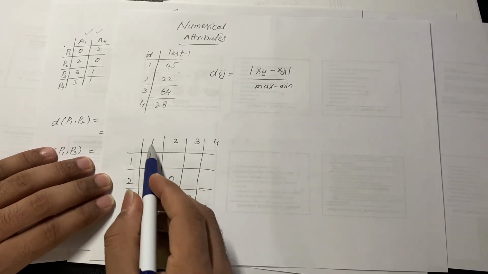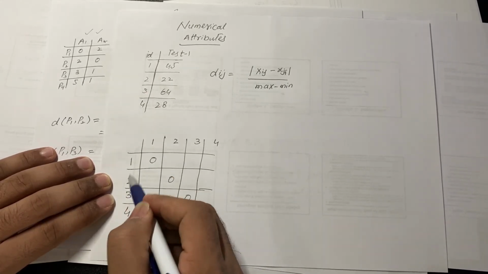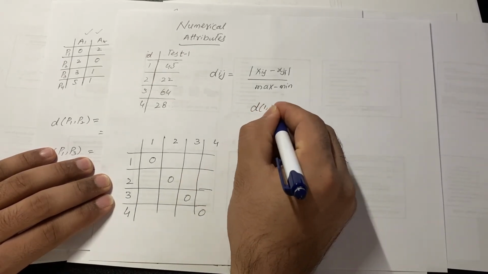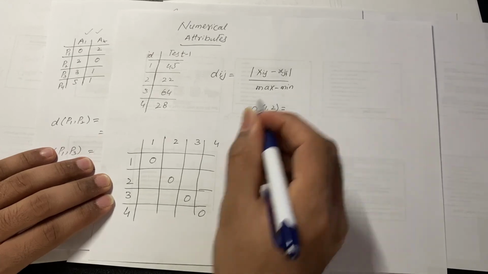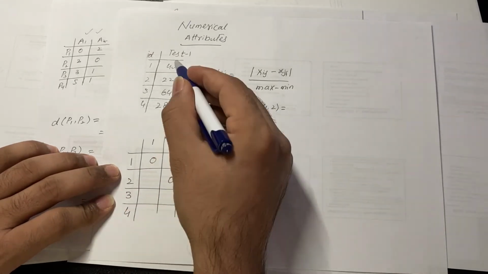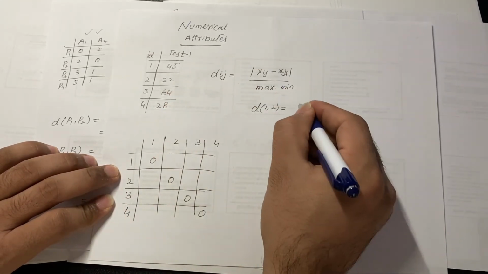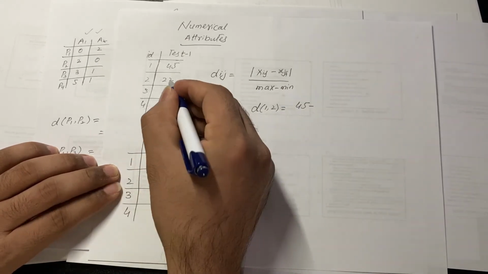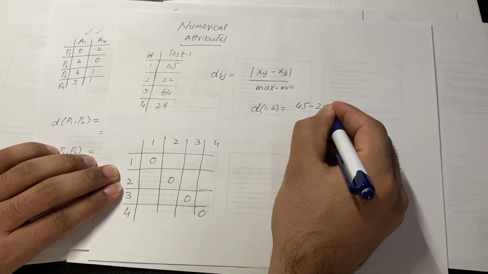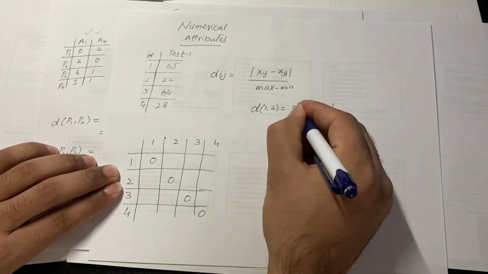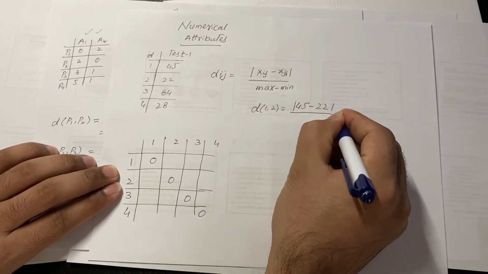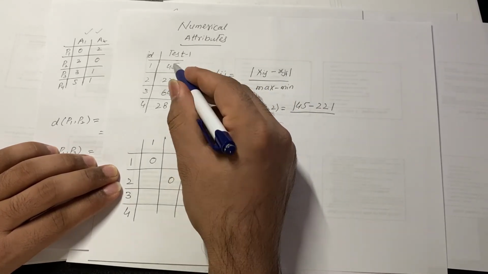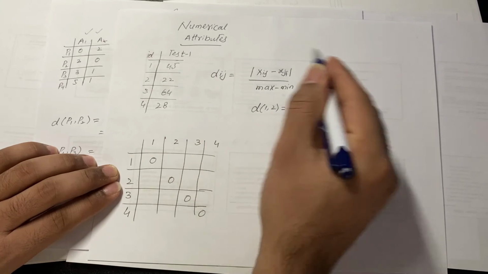We have to find the distance between 1 and 2. D of 1, 2: the value of 1 is 45 minus 2 is 22, divided by the maximum minus minimum. We have to see the maximum value in this attribute.